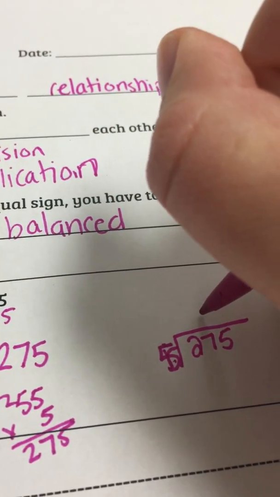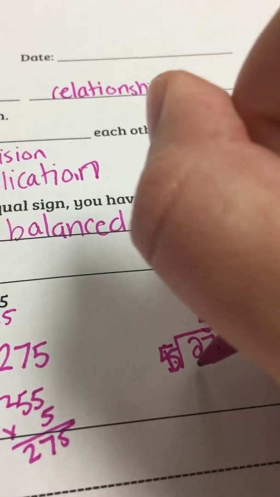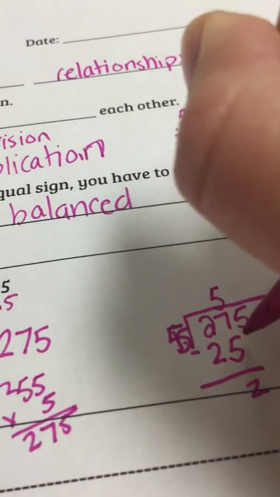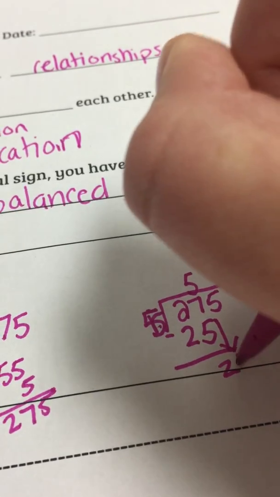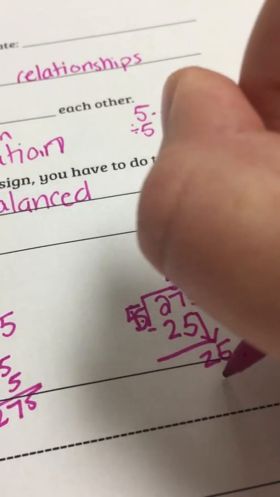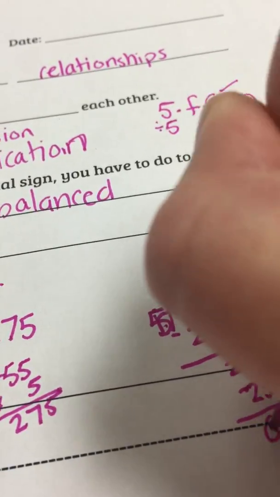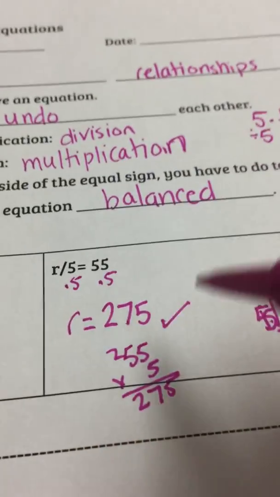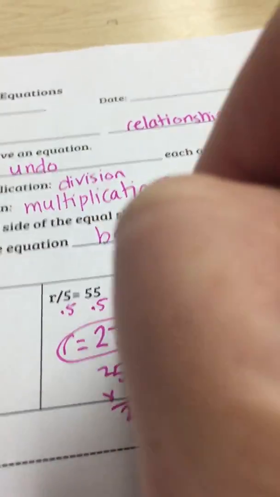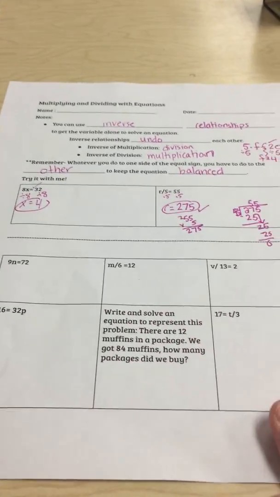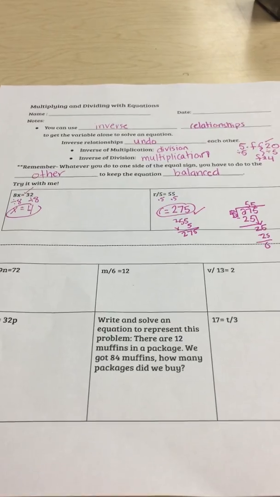5 can't go into 2, but it goes into 27 5 times. And then I get 25. When I subtract, I get 2. Bring down 5. 5 goes into 25 5 times. When I multiply, I get 25, and I subtract with no remainder. That makes this correct. And I'm actually going to circle that since that's my final answer. I'm going to go back and circle this one too since it's my final answer. All right, go ahead and try your 6 problems on the bottom. There's only one word problem today.